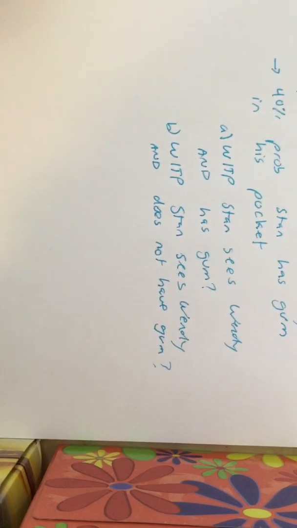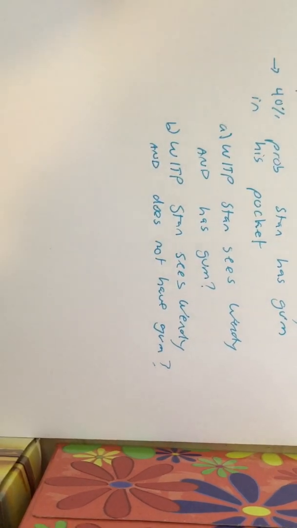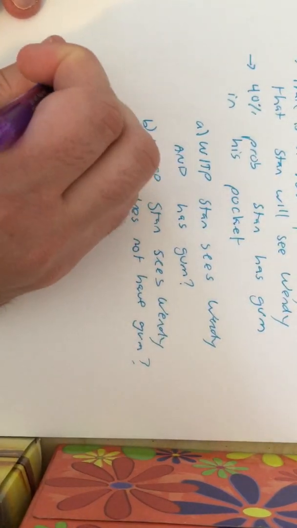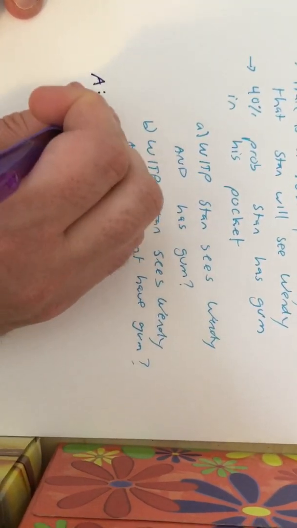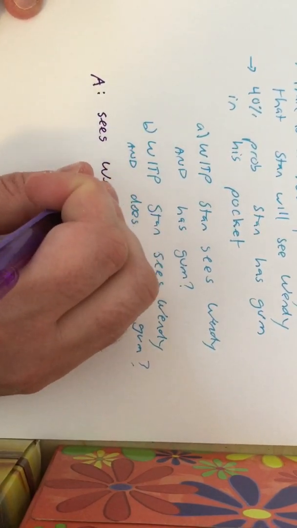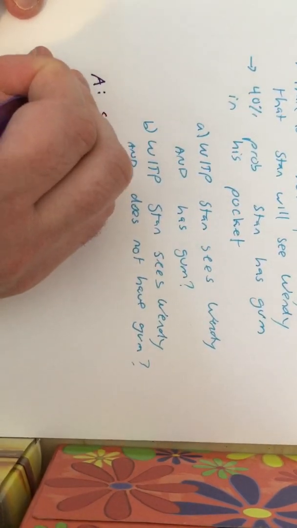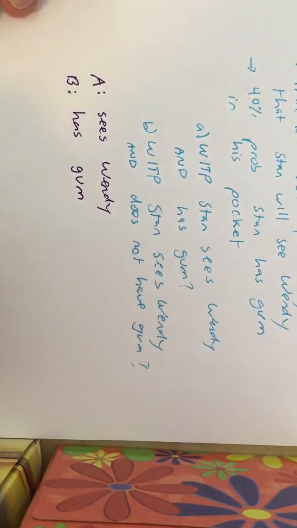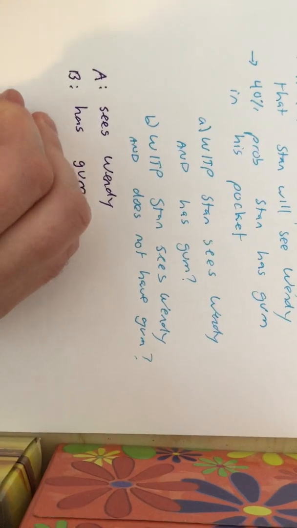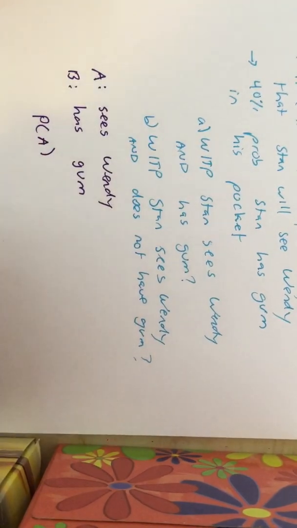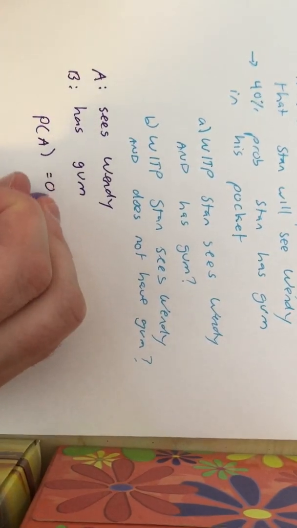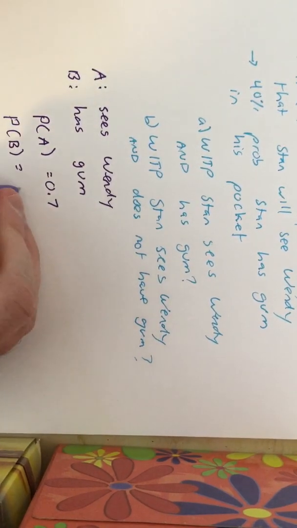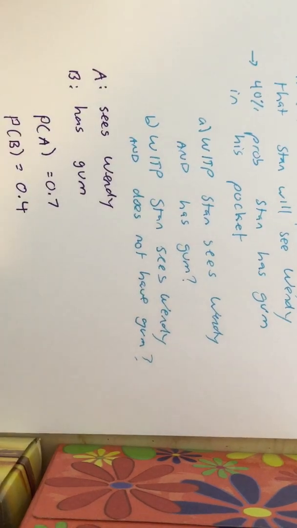So I'm going to argue that these are independent events. Whether or not Stan has gum in his pocket is independent of whether or not he sees Wendy. So we're going to define our events here. Again, A is sees Wendy, and B is that he has gum in his pocket. So the probability of A, the probability he sees Wendy, is 0.7. The probability that he has gum in his pocket is 0.4.